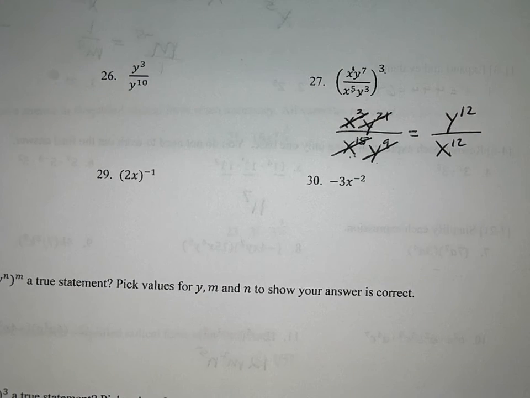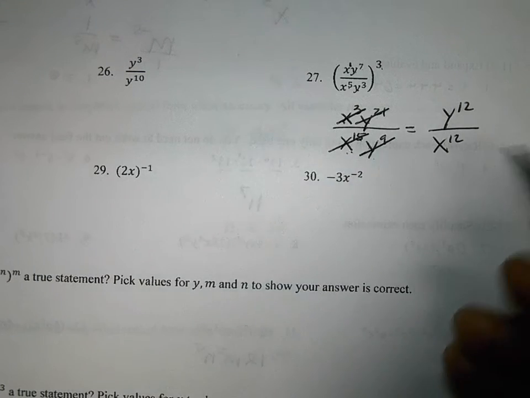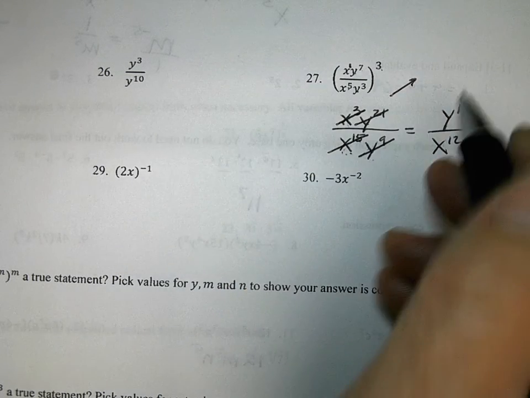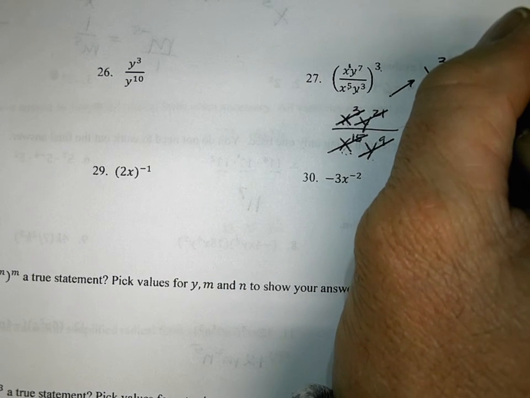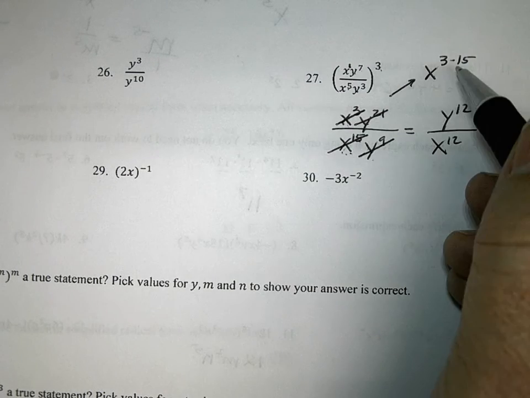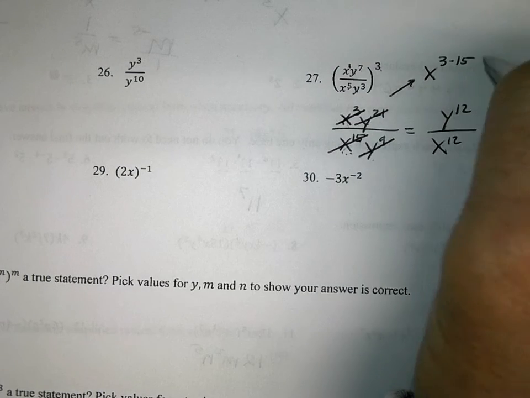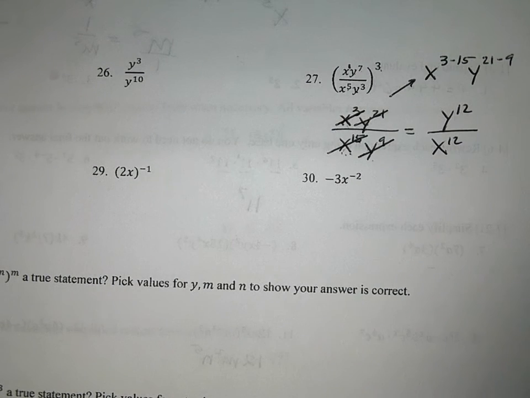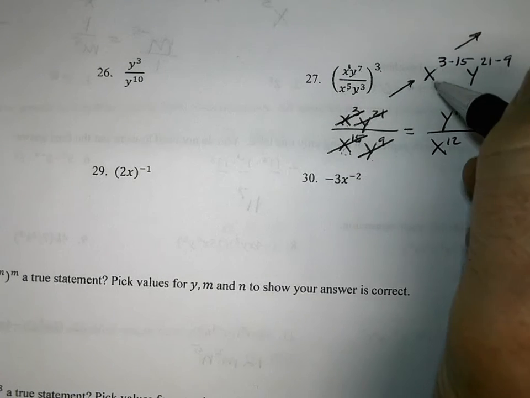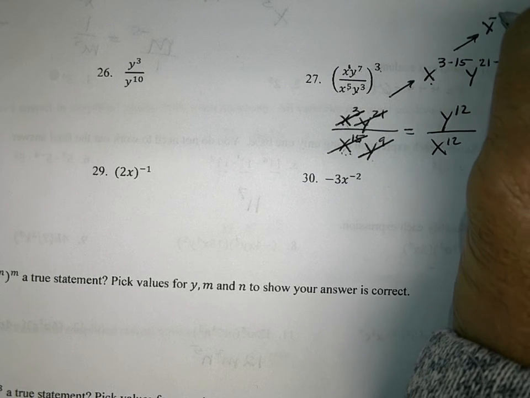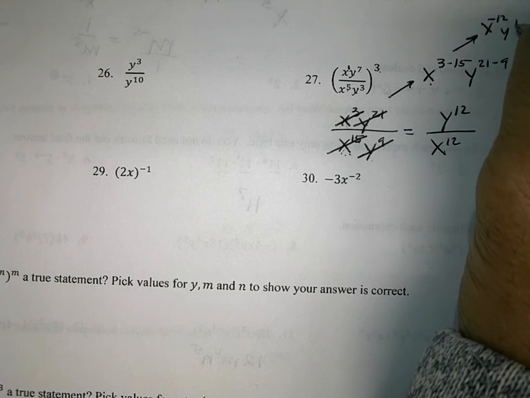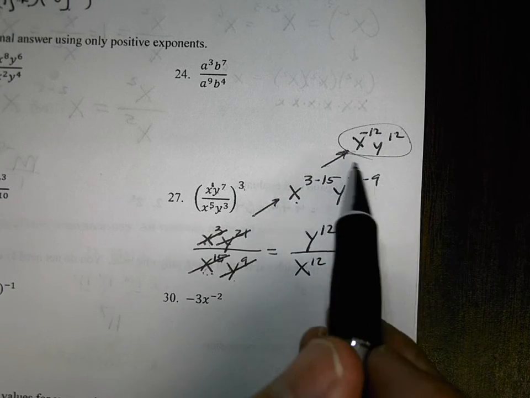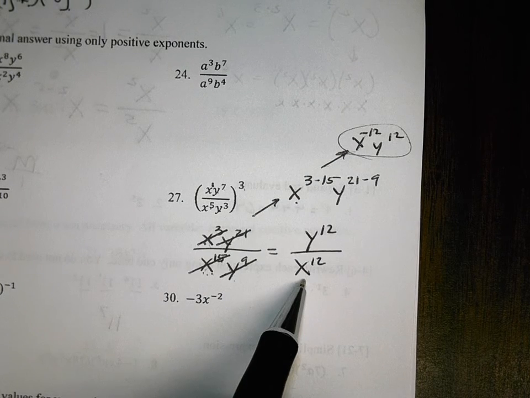Okay. So another way of doing that, if you can kind of see through my marks here, if I went this way, I could have said, hey, x on top and bottom, that would be x to the 3 minus 15, which is, okay, and then y to the 21 minus 9. And what do we end up with? I know I'm kind of going about this out of order, but if I continue up this way, this would be x to the negative 12, y to the 12th. And what you can see here is, if I did it by subtracting, I get x to the negative 12, which means I would move it to the bottom, wouldn't I?